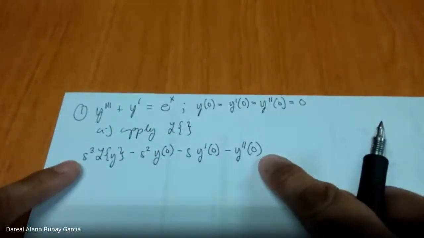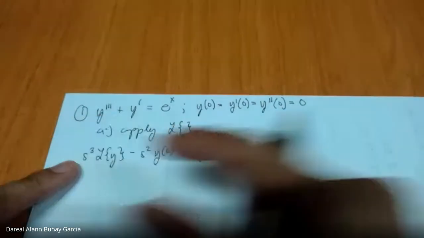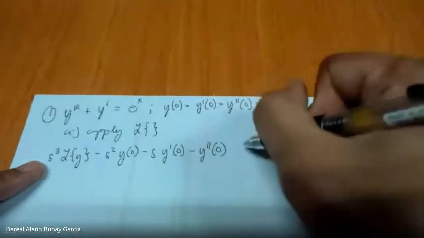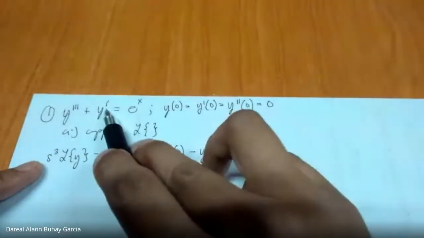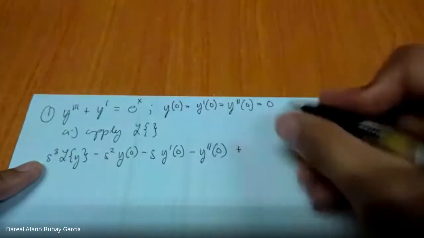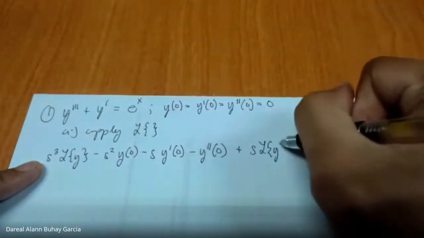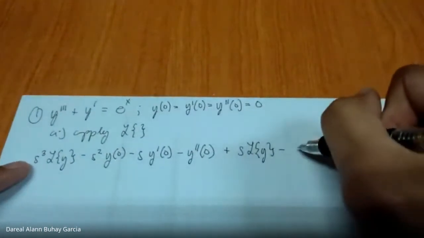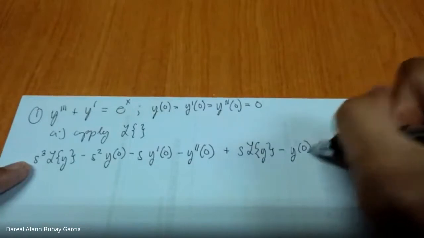This is the Laplace transform of y triple prime. Plus y prime, the Laplace of y prime is first degree, so s, Laplace of y minus y of 0.